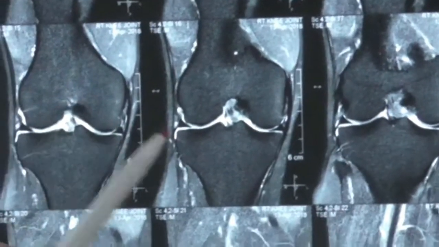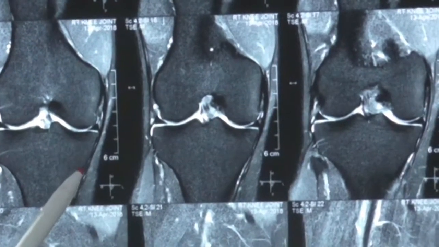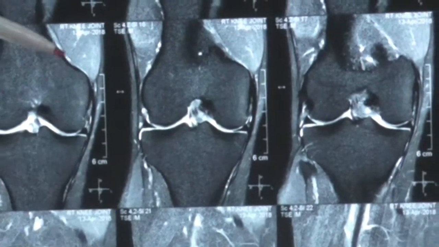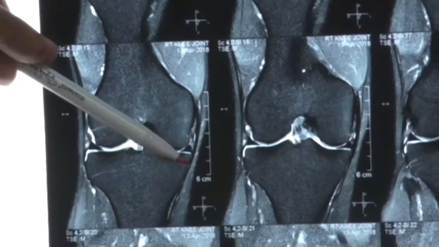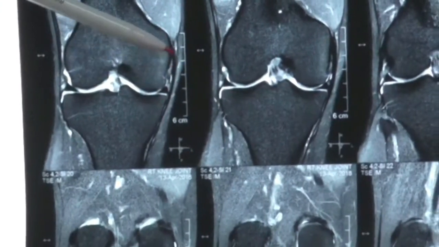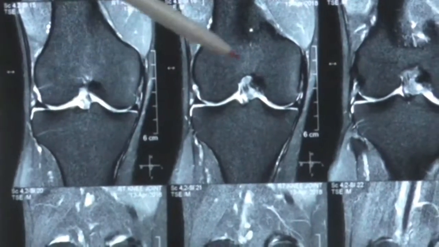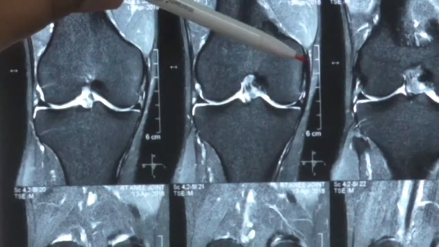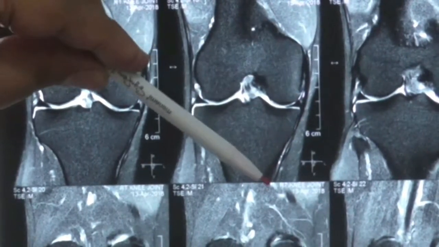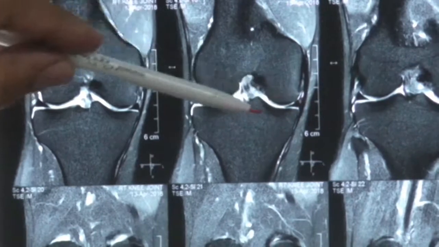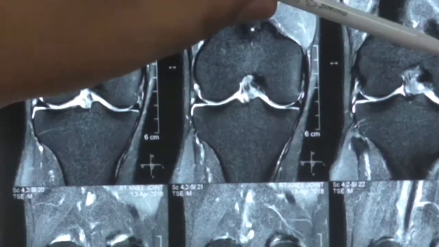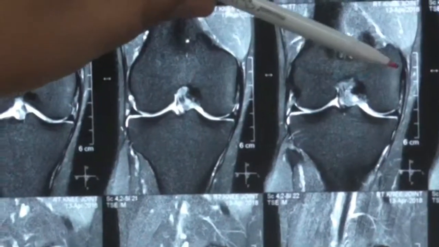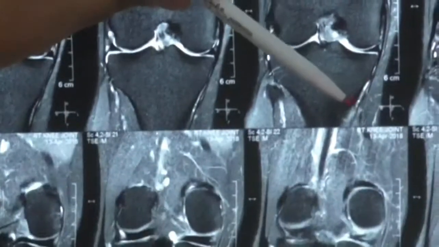Now we have to know that the medial collateral ligament has a deep and a superficial part. This is the deep part, the medial collateral ligament coming and attaching right about 2 mm below the joint line. This is the deep medial collateral ligament, and this is the superficial collateral ligament, which goes way beyond, about 8 cm below the tibial plateau or tibial joint line. So this is the superficial medial collateral ligament, which is going way below the joint.